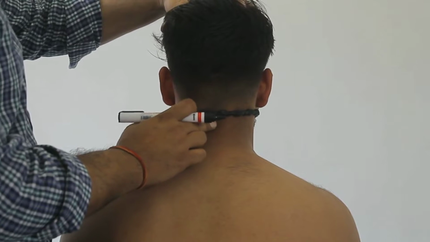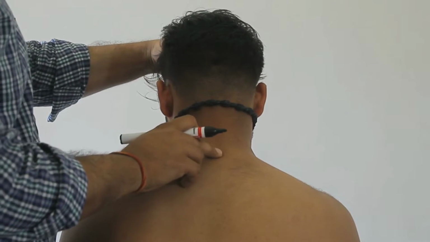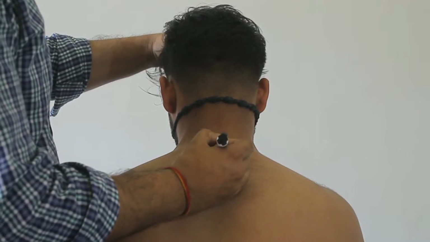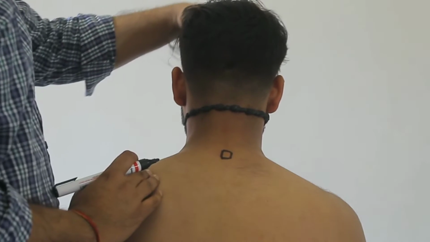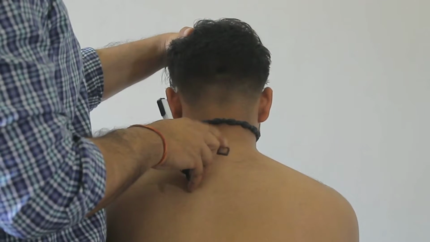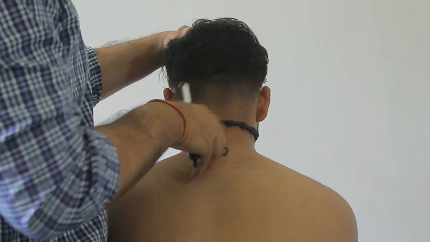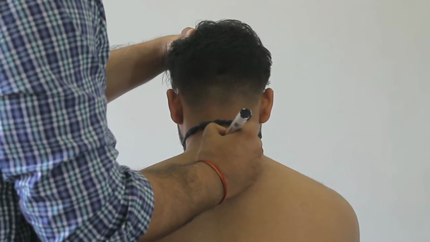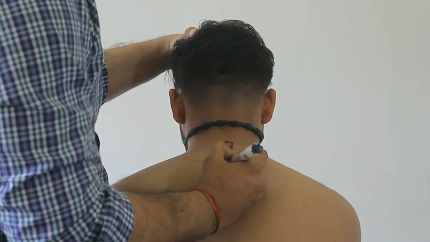The therapist first marks the most prominent spinous process felt posteriorly over the middle of the lower cervical spine. After that, the therapist palpates and marks one spinous process felt superiorly and inferiorly to the most prominent spinous process.